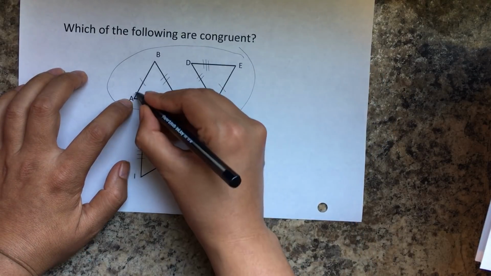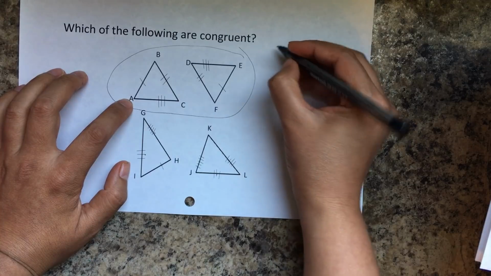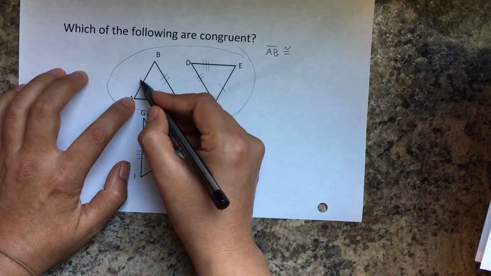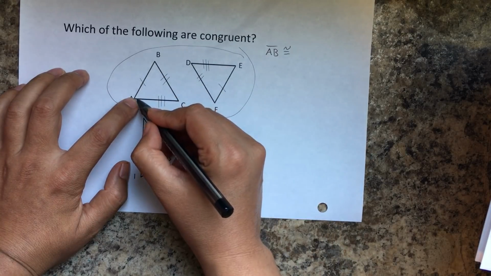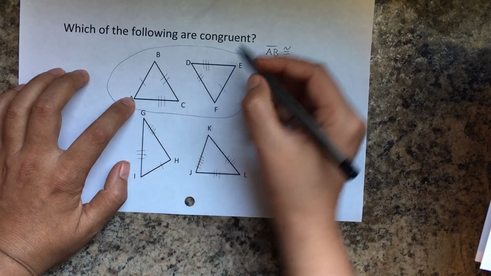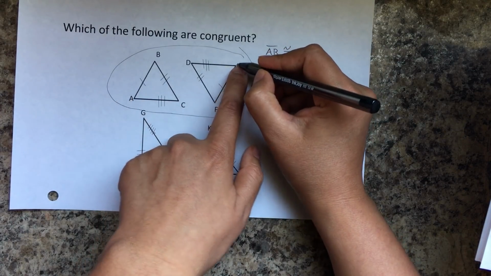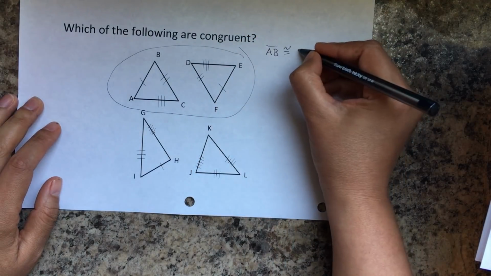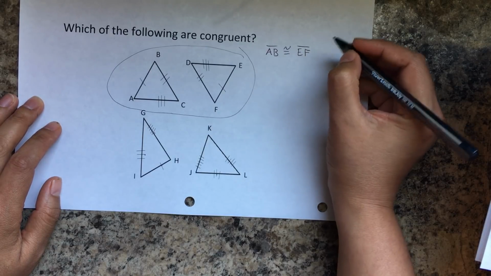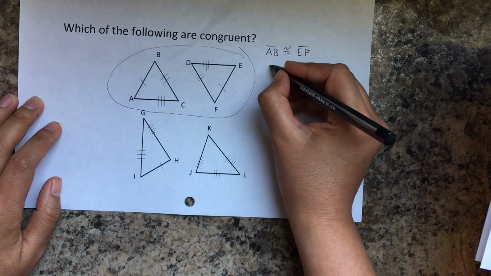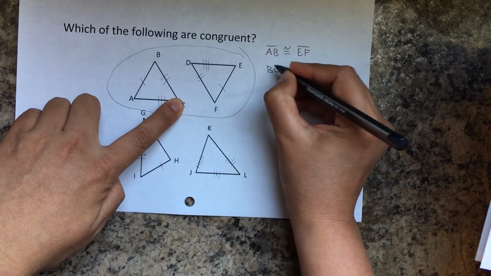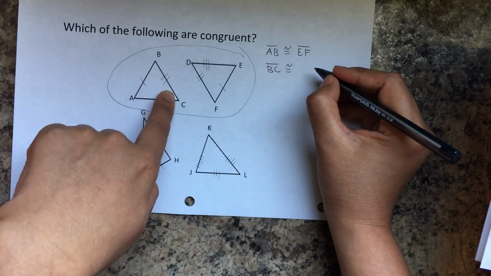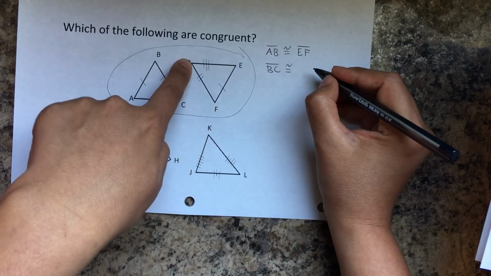So again, we have to match the sides, and so AB has 1 stroke, and I'm moving from the vertex that has 3, so I'm not going to say FE, but rather moving away from the one with 3 strokes is EF. And then BC is congruent to, again, now I went from the 1, 2, so 1, 2, that means FD.